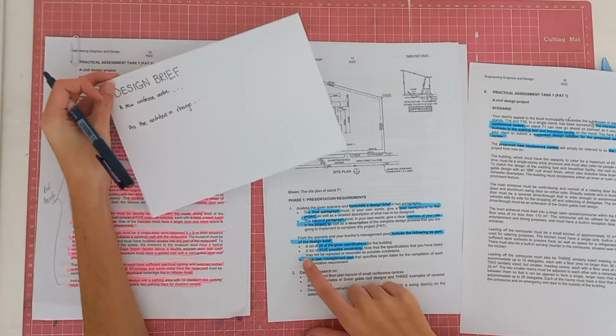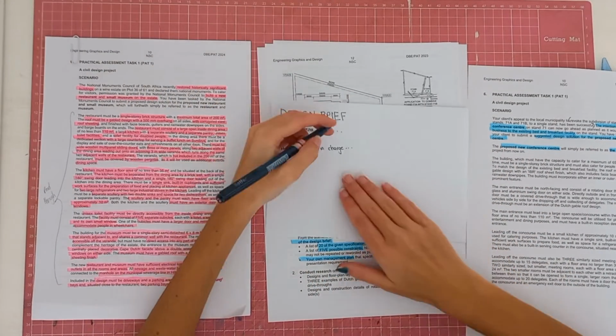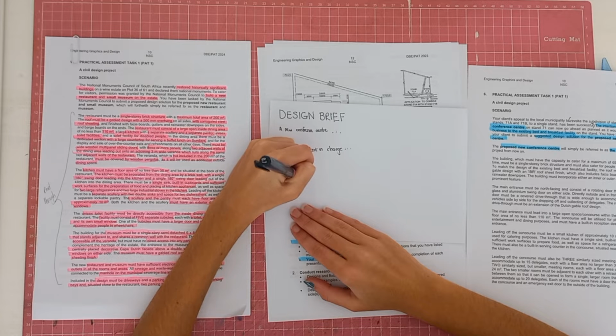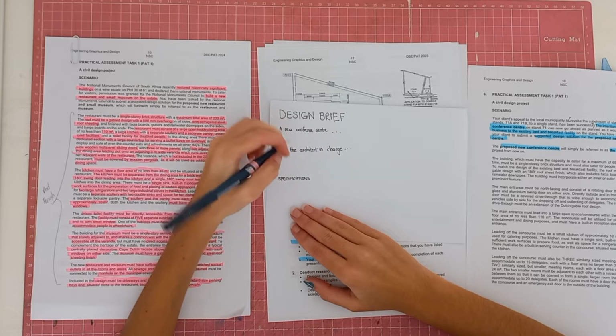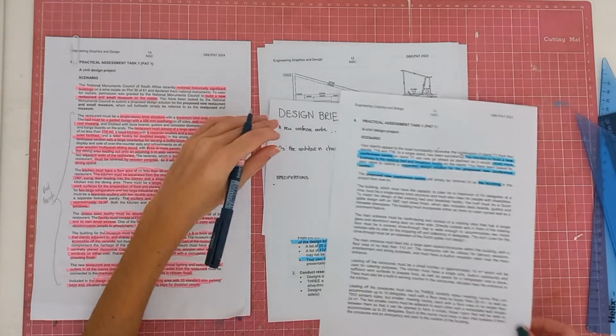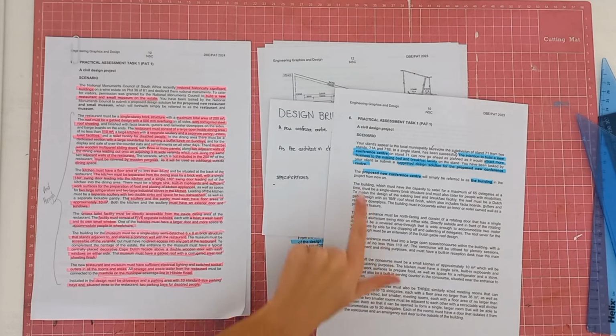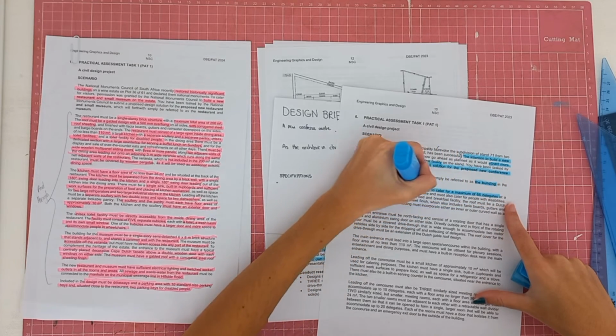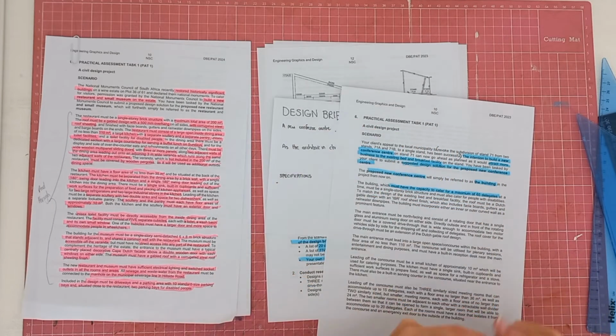Then you're going to have a list of specifications. So say underneath your paragraph, you have another little subheading that says specifications. So again, in one of the previous PAT videos, I spoke about a specification, and I said that it's something that has to be done. So for instance, a specification here could be that the building must have the capacity to cater for a maximum of 65 delegates. Okay, it has to be done.